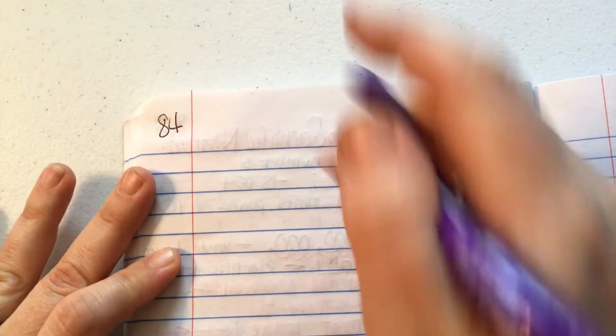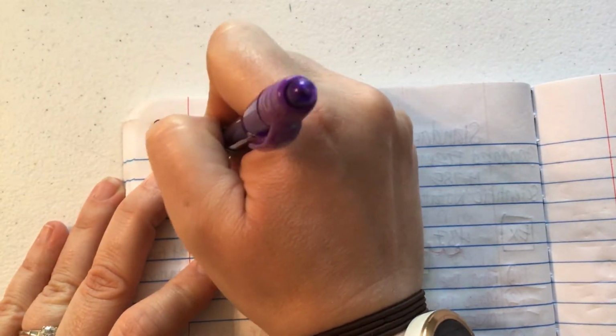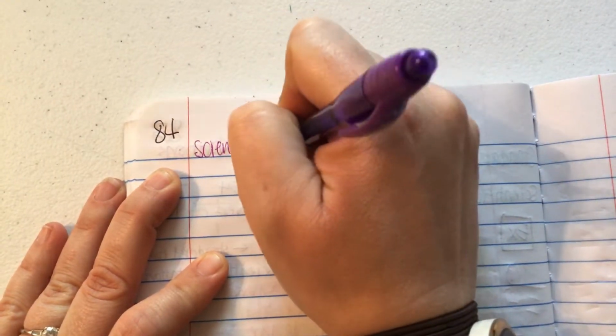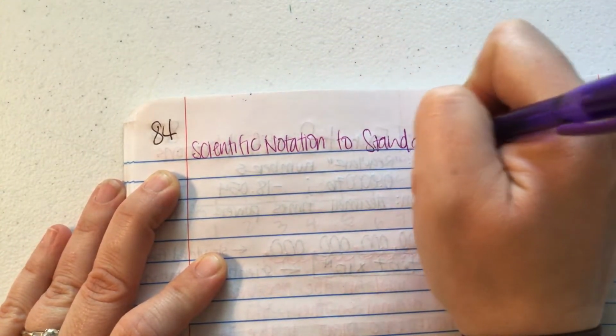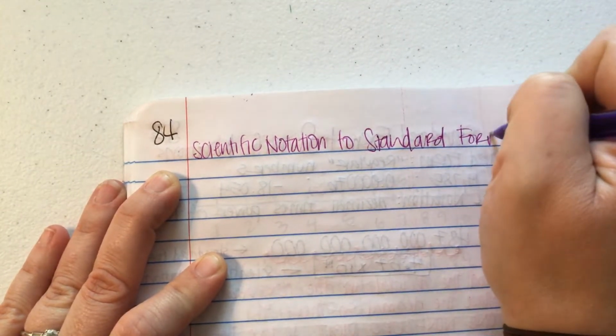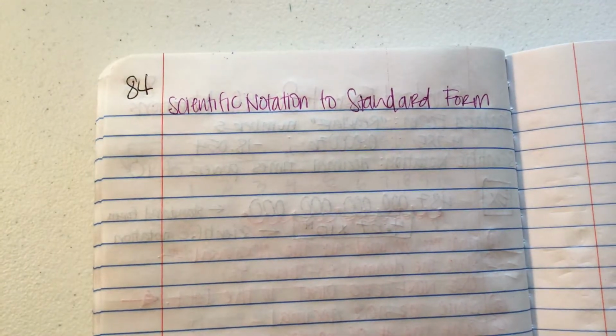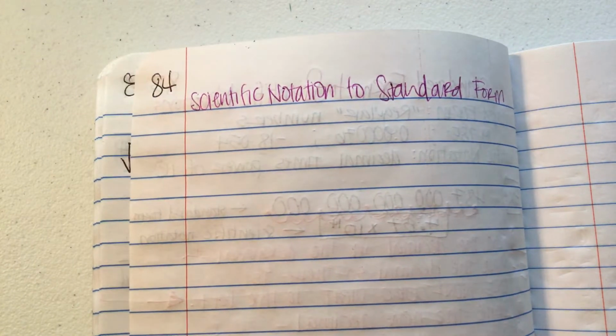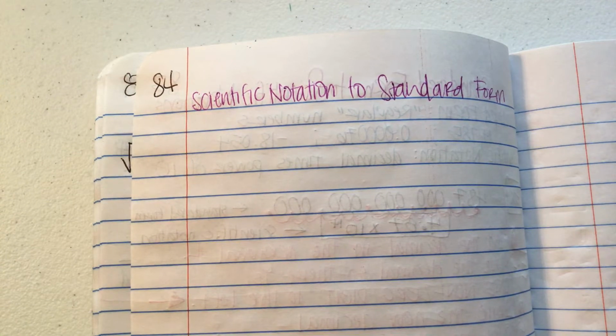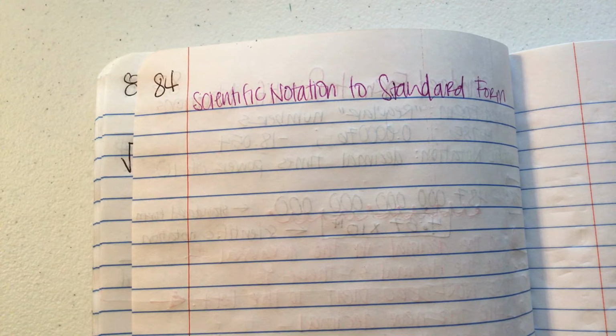So, page 84. Here we go. We're going to do scientific notation to standard form. I need to write myself a little note right over here. All right. Here we go.